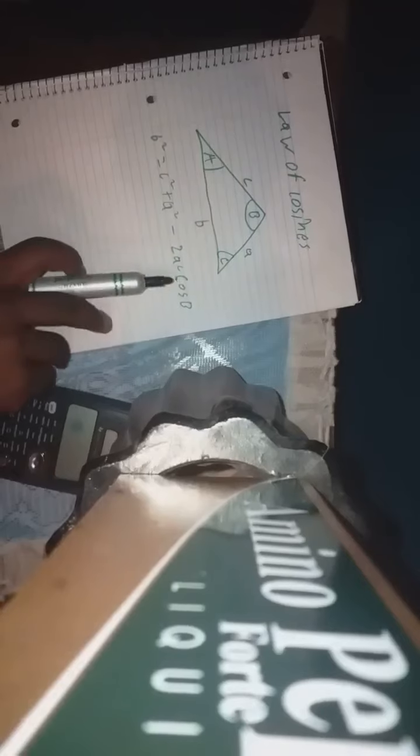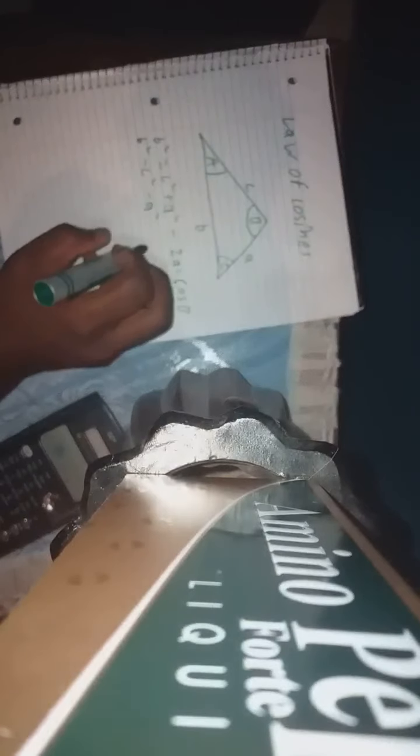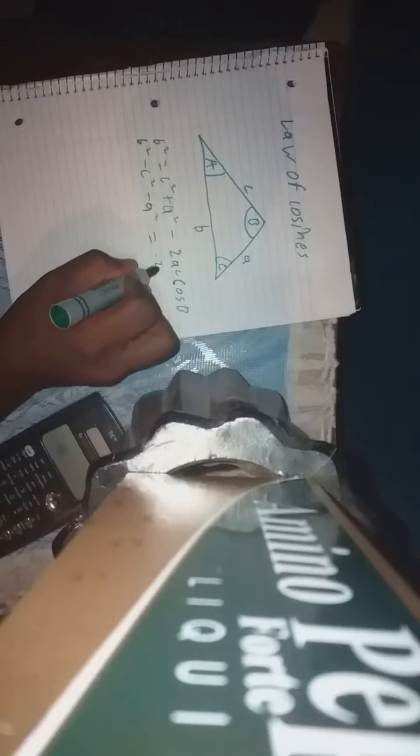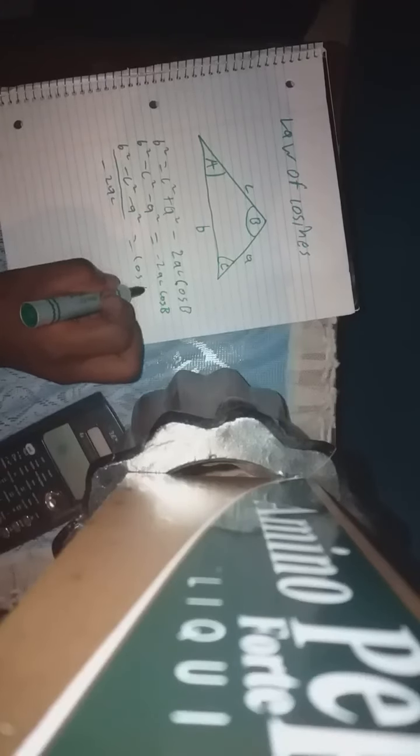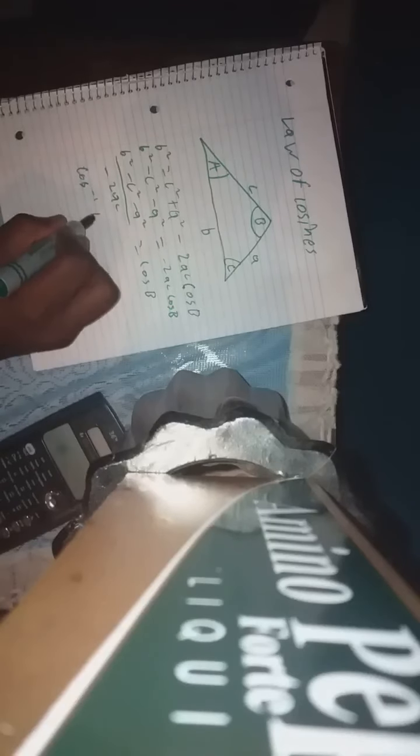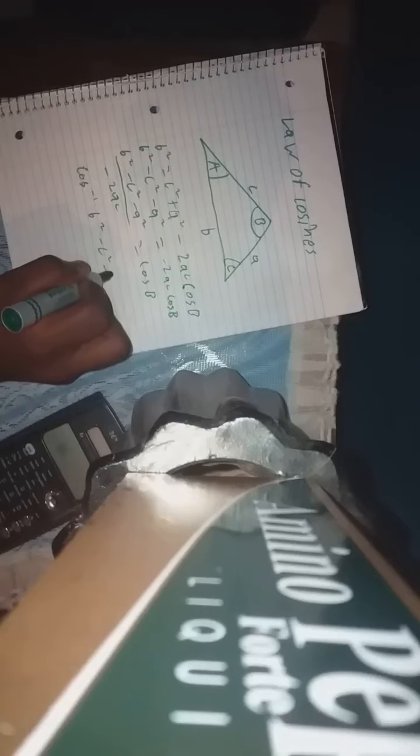And if you have the three sides and you want to find angle B, you could transpose for B, and you could end up with, we can transpose, say, b squared minus c squared minus a squared equal to negative 2ac cos B. Then we could bring this down further, so that b squared minus c squared minus a squared all over negative 2ac equal to cos B. Then we can invert the cos, so that cos inverse of b squared minus c squared minus a squared all over negative 2ac is equal to the angle B.